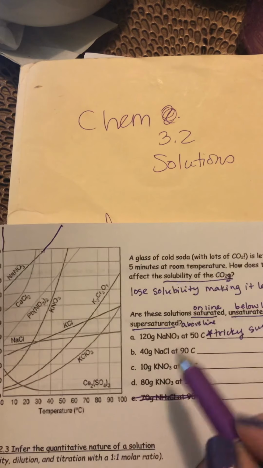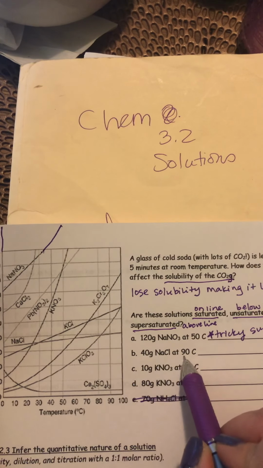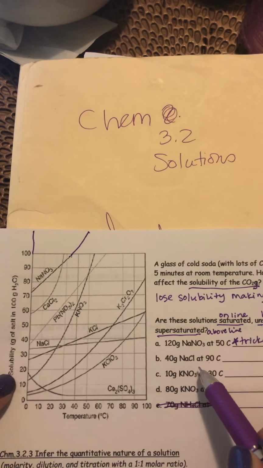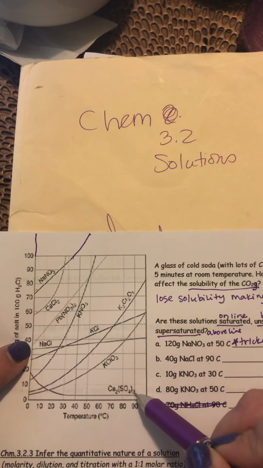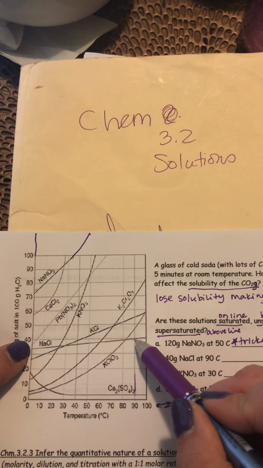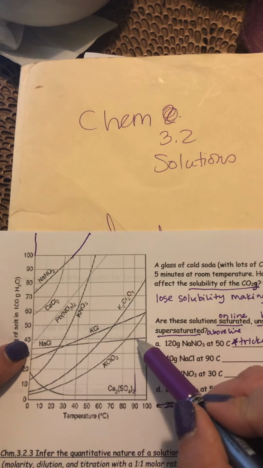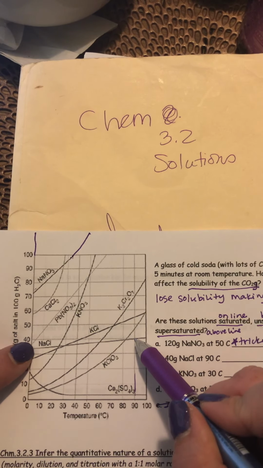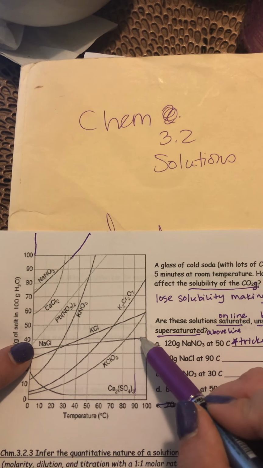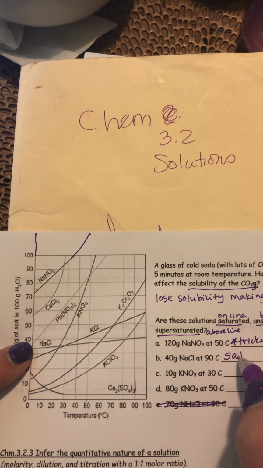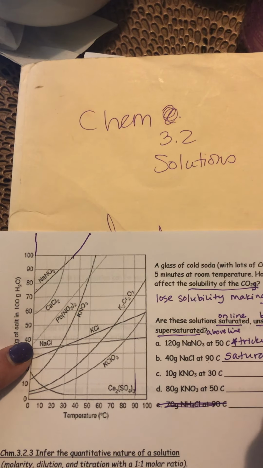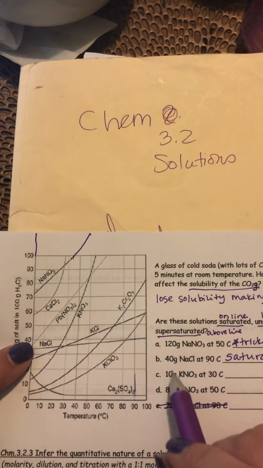Okay. All right, 40 grams of NaCl at 90 degrees, okay? So we have to find our 40 over here, and then we find our 90 over here and see where they meet, okay? And they meet exactly on that NaCl line. I hope you can see that. They meet right there, and it's directly on the line. So that means that it is perfectly saturated. Perfect sweet tea is what I think about.